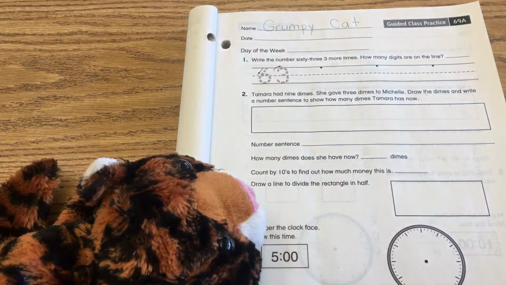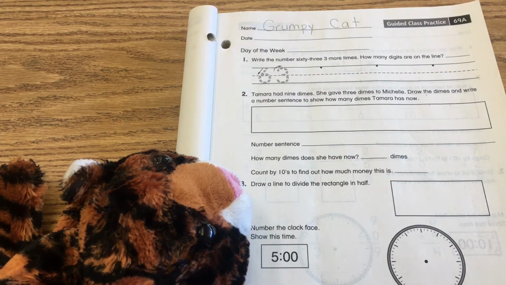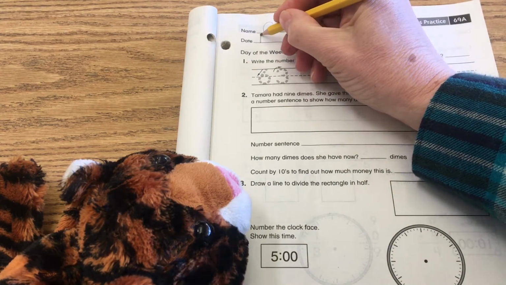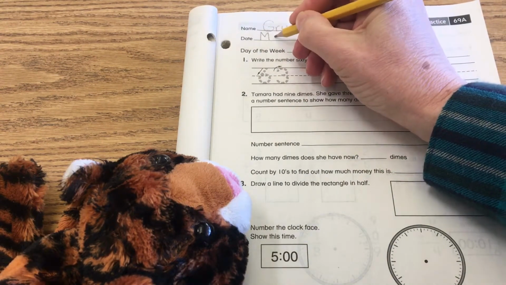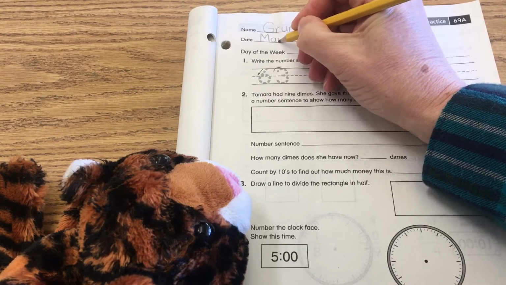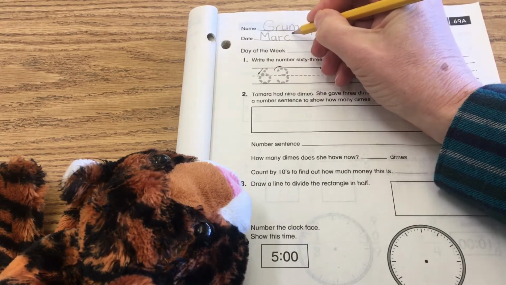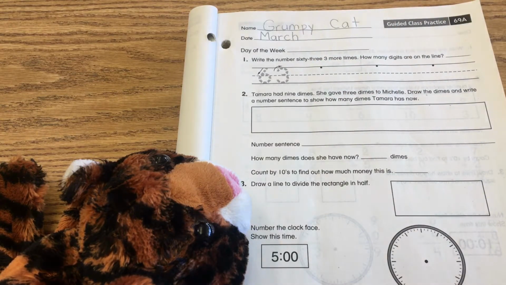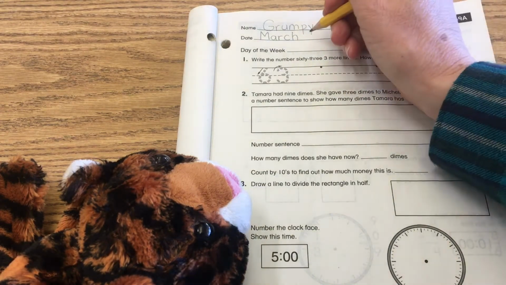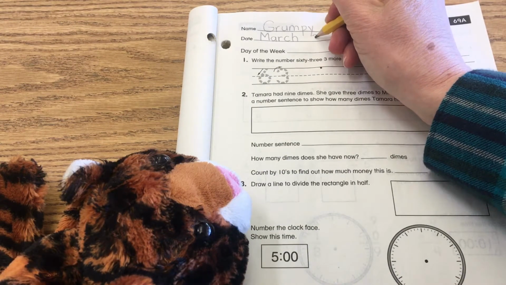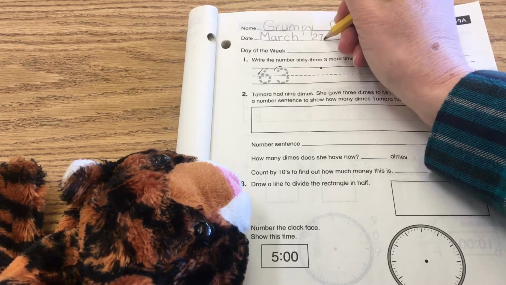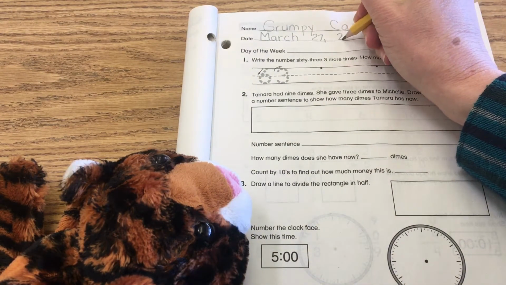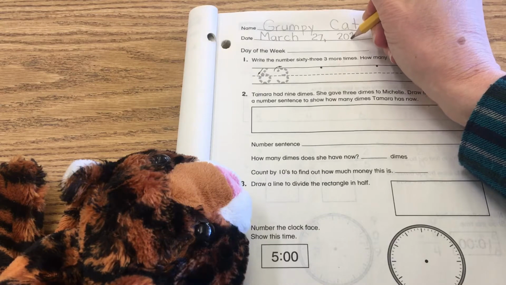And then today's date. We're going to write the date out long style. So we're in the month of March. That would be capital M, lowercase a, r, c, and then there's our h. And then we are at March 27th today. So we're going to write a 2 and a 7. And then the year is 2020, 2, 0, 2, 0.